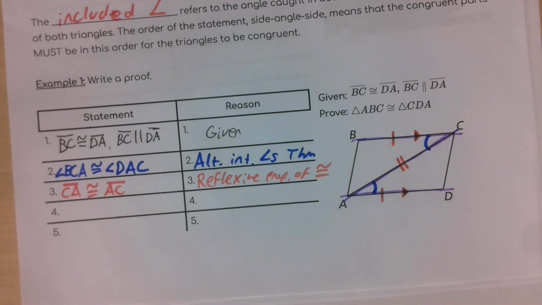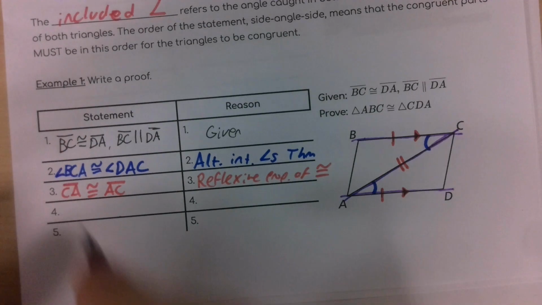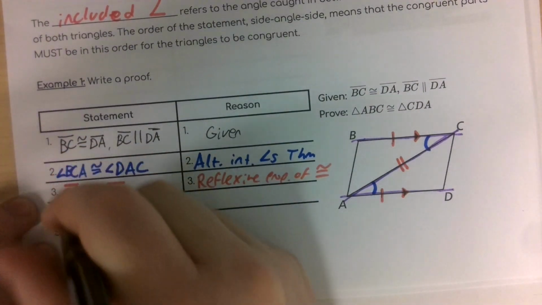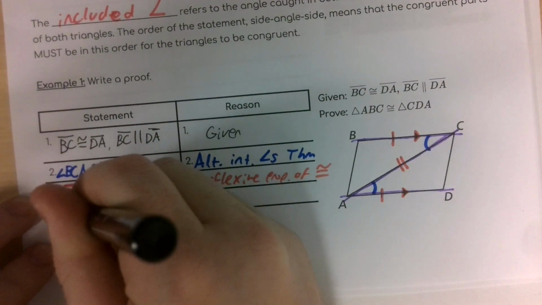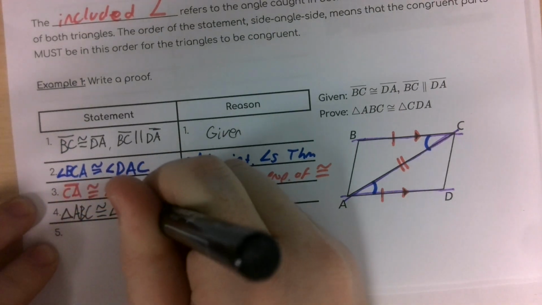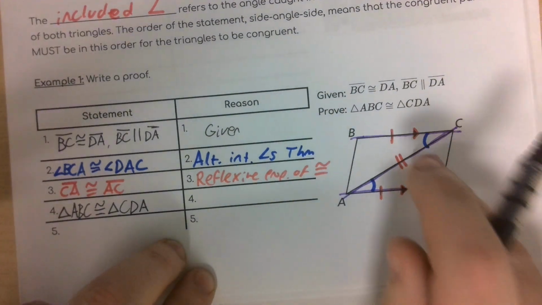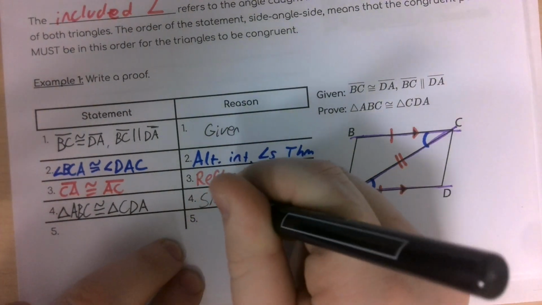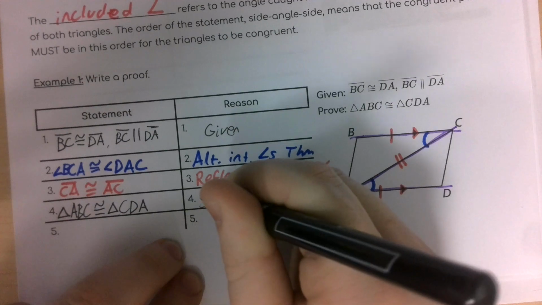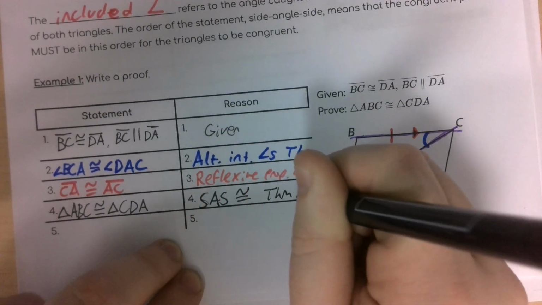Because of this, we can say that by side, angle, side congruence, the two triangles are the same. We can say that triangle ABC is congruent to triangle CDA because a side, angle, and another side are congruent on both of them. SAS congruence theorem.